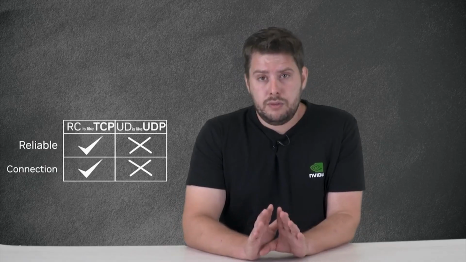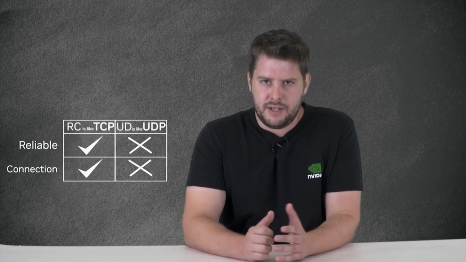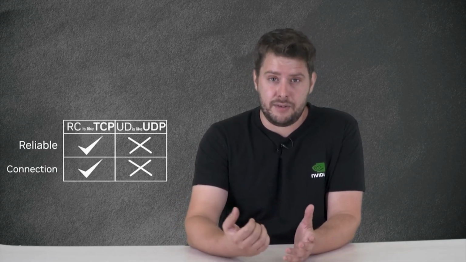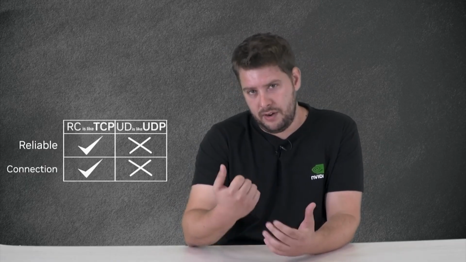Now, for most purposes, RC, which is very similar to TCP, can be used to make simple applications like client-server. UD, very similar to UDP, can give you better latency and scalability for specific use cases. Other transports are also included, but will not be covered in this session: DC, RD, UC, and XRC.